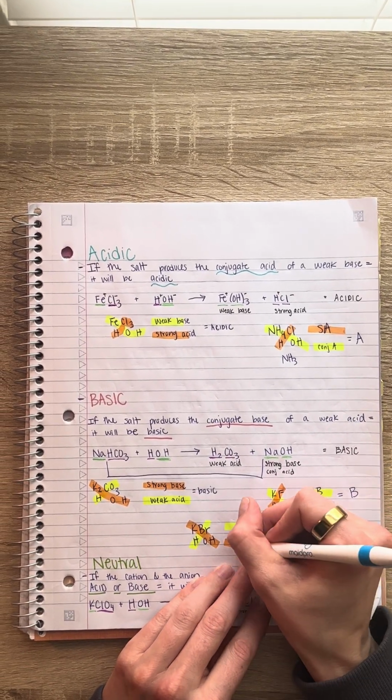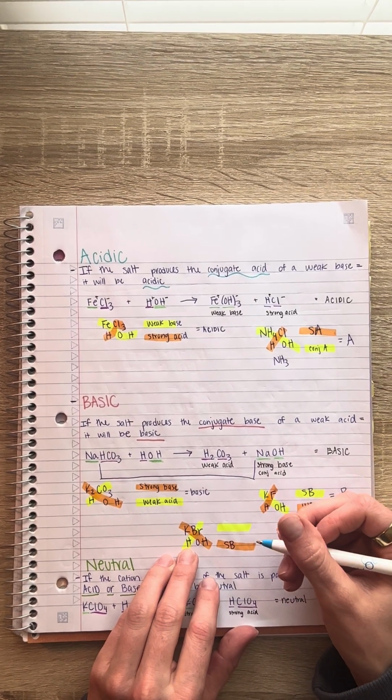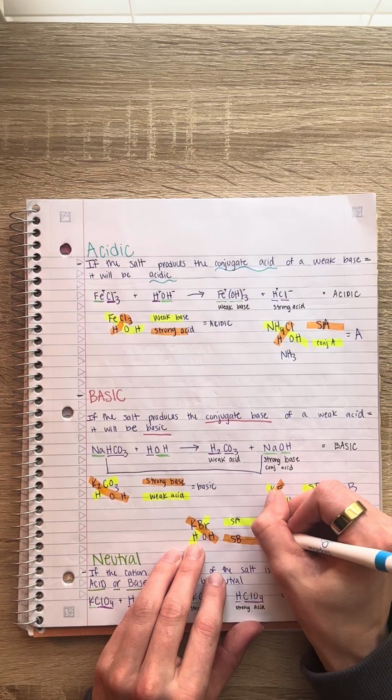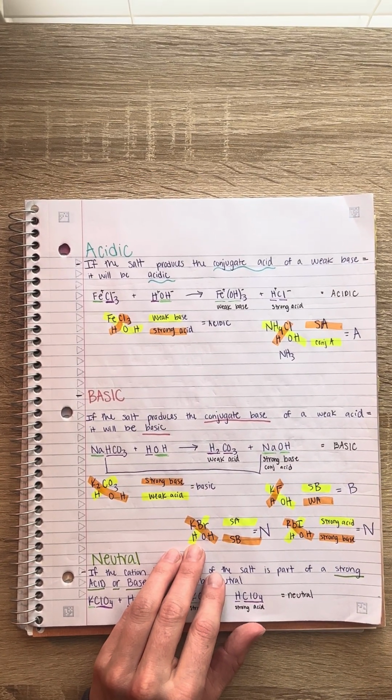So KOH is our strong base. And HBr, that's hydrobromic acid. That's our strong acid. You can see this will make a neutral solution.